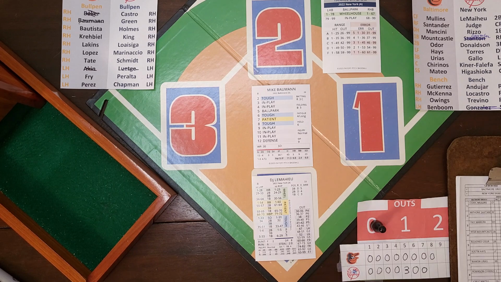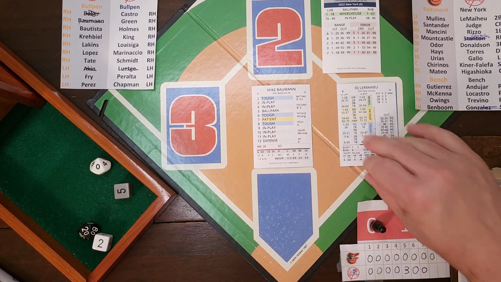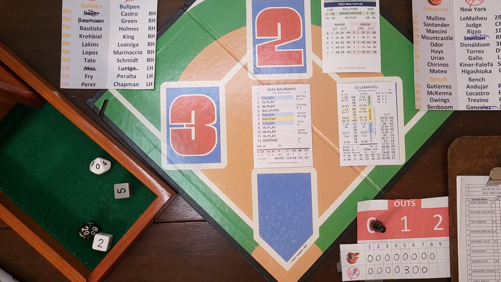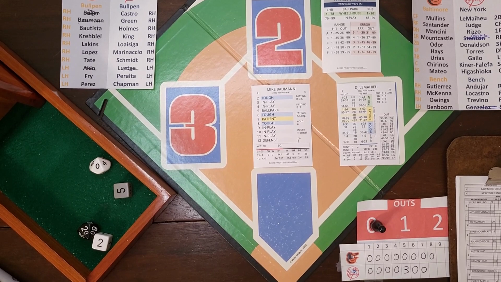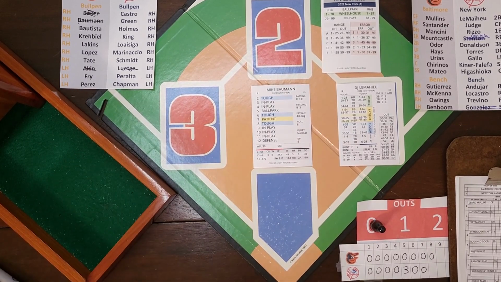Here's LeMahieu. Speaking of home runs, he homered his last time up. We get a 7, which is patient, 20, and that's a walk. So the Oriole bullpen might have to get stirred up again as Baumann's not doing the job. They do have left-hander Fry.